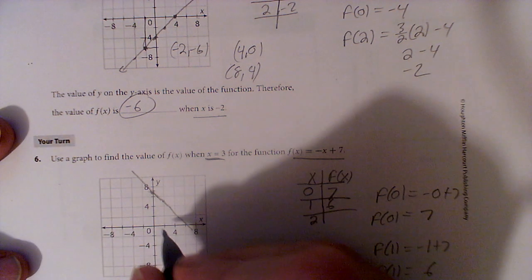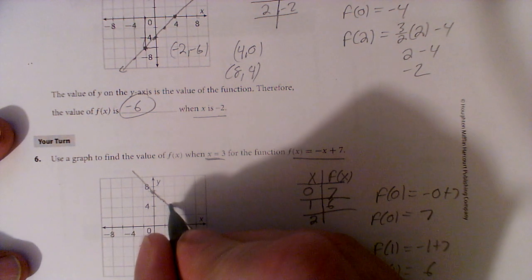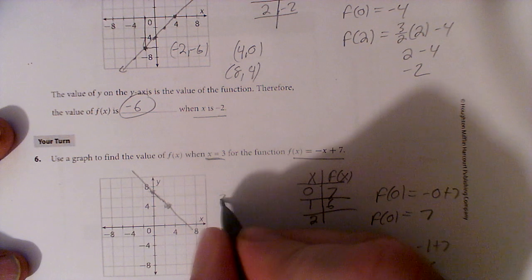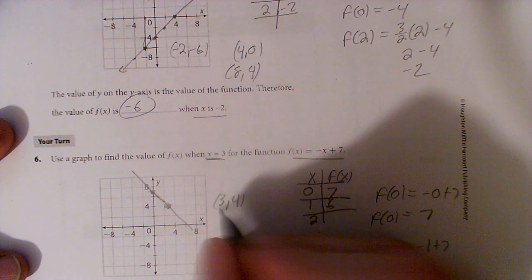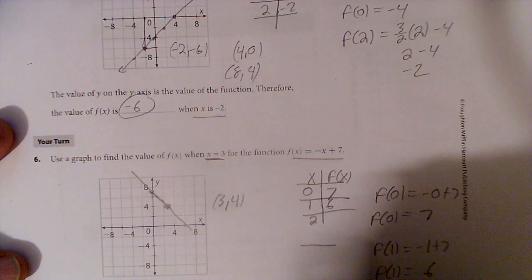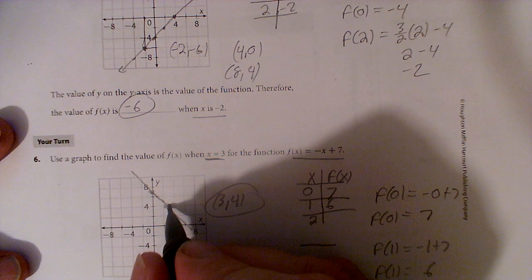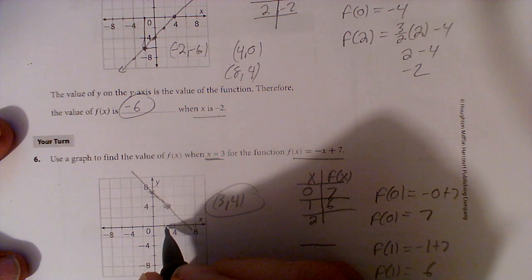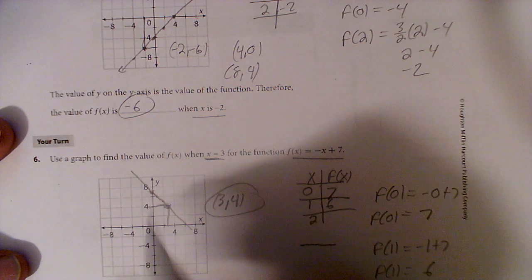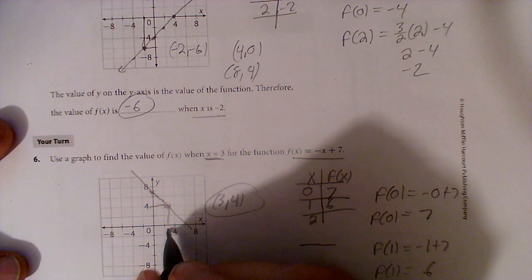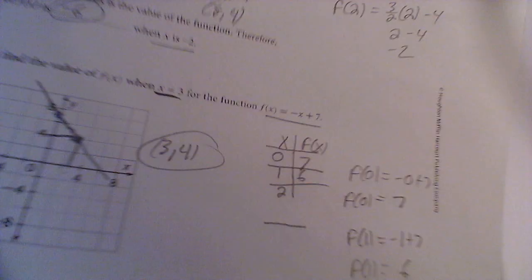So what do I get when I plug in 3? 1, 2, 3 is right here. It looks like, let's test it out, it looks like it's (3, 4). If I plug in 3, sure enough, it's (3, 4). Using the graph, if I draw a vertical line to here, a horizontal line gives me 4. This would be my x value and my y value.